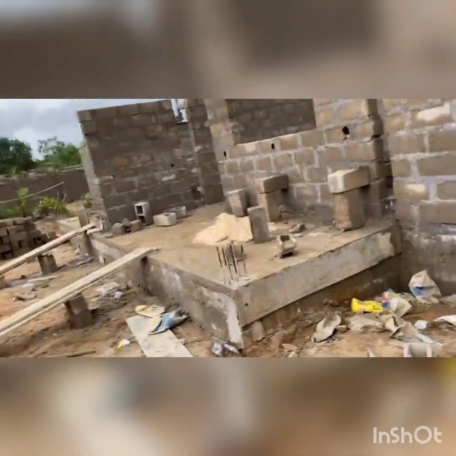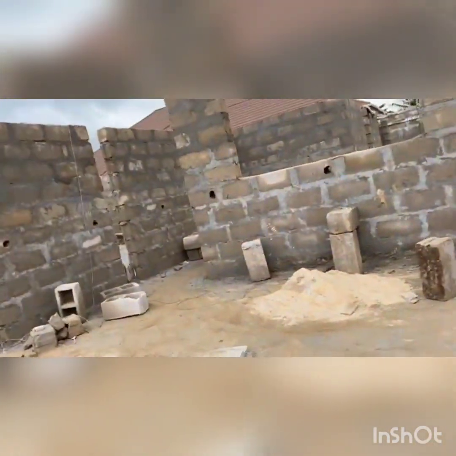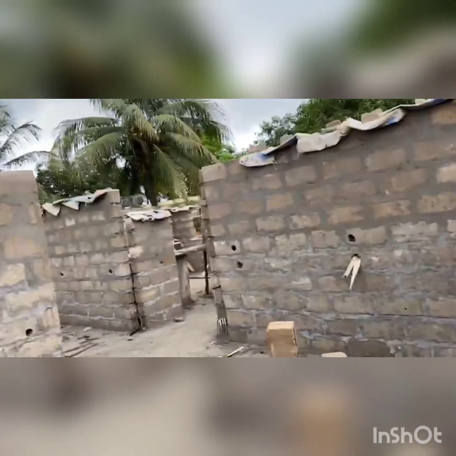And the wawa is used to form the pillars. So as you can see in front of this house, there's a pillar. The steel rod that you see will be used to form the pillar. So they're gonna connect a longer steel rod to that to form the pillar.